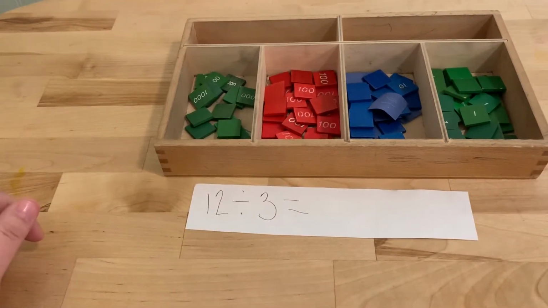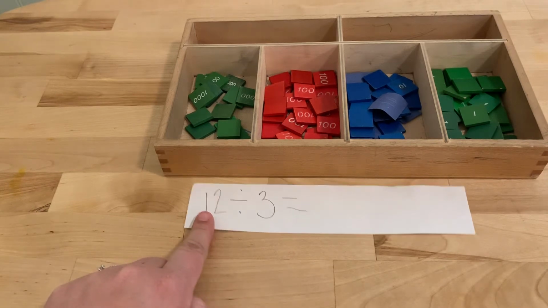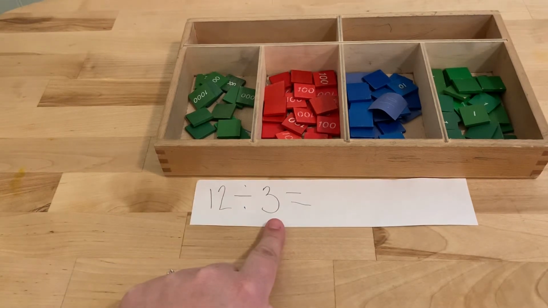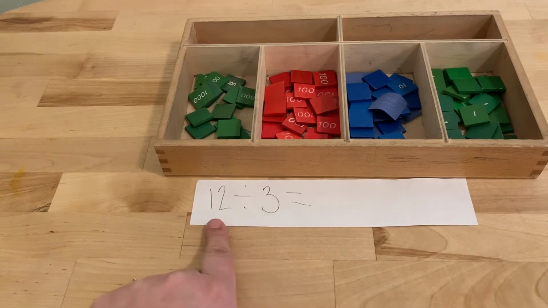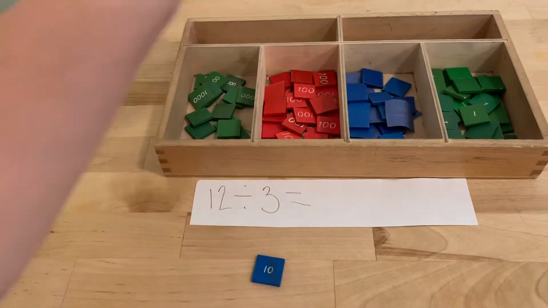So my problem tells me that my dividend is 12. I want to make groups of 3. I want to see how many groups of 3 can be made out of the number 12. So let's go ahead and set out our stamps. So we have 1 ten and 2 units.